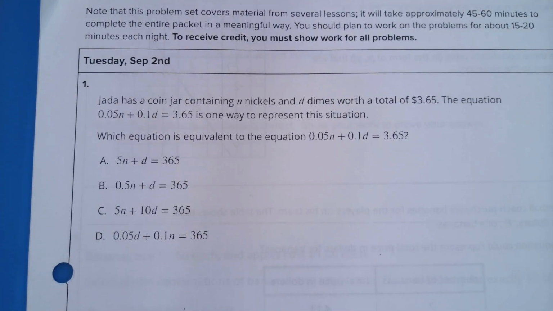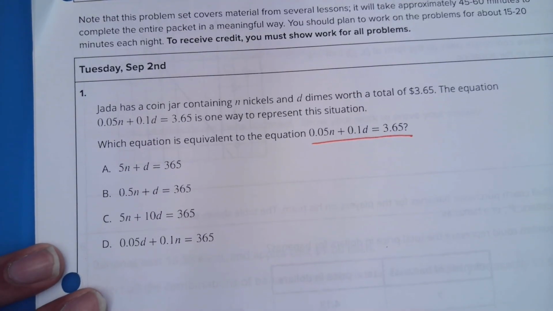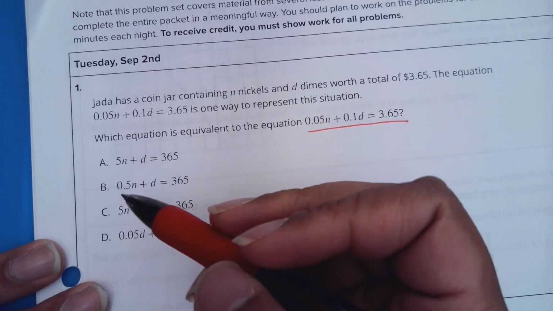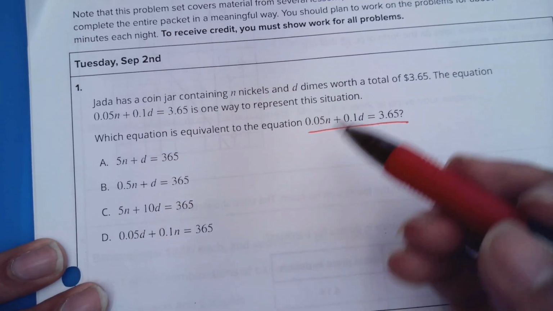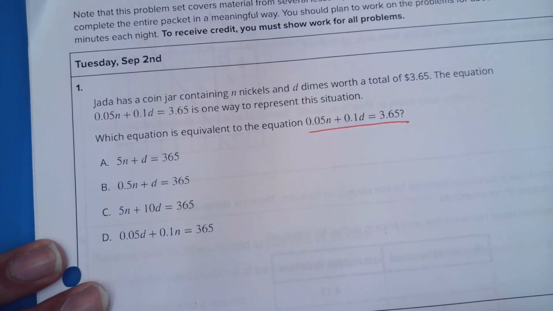So let's start. Cheetah has a coin jar containing n nickels and d dimes worth $3.65. This is an equation: 0.05n plus 0.1d equals 3.65. Looking at this question, look at these equations. Which one of these is the same as this? They rewrite it. And how did they rewrite it? That's what they're asking. Which one is the same, right?